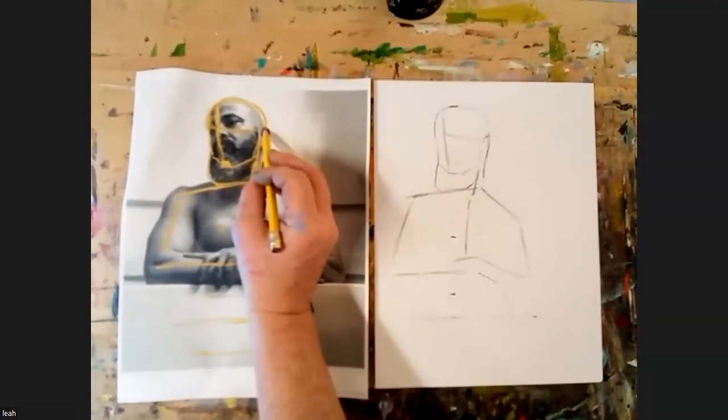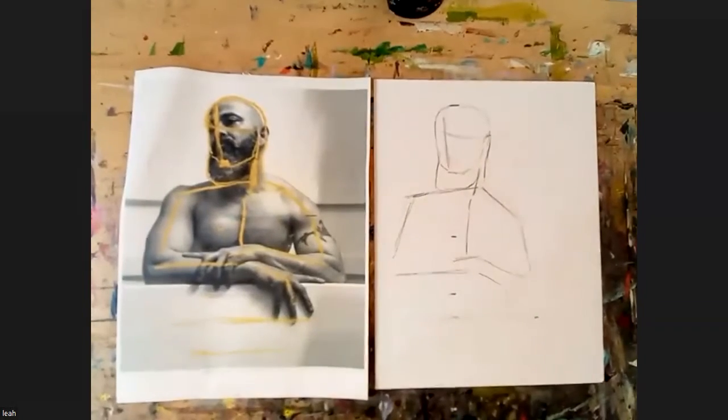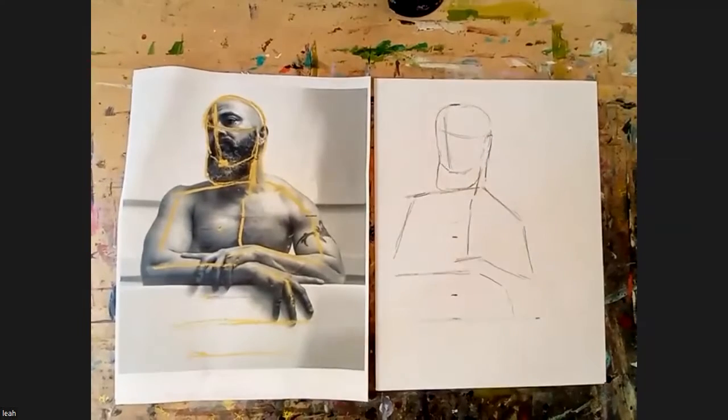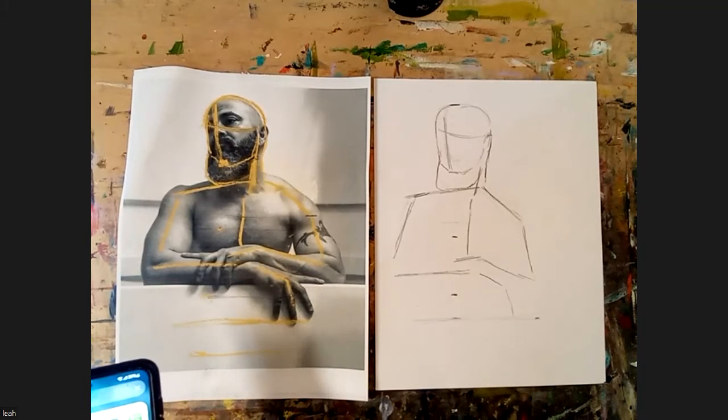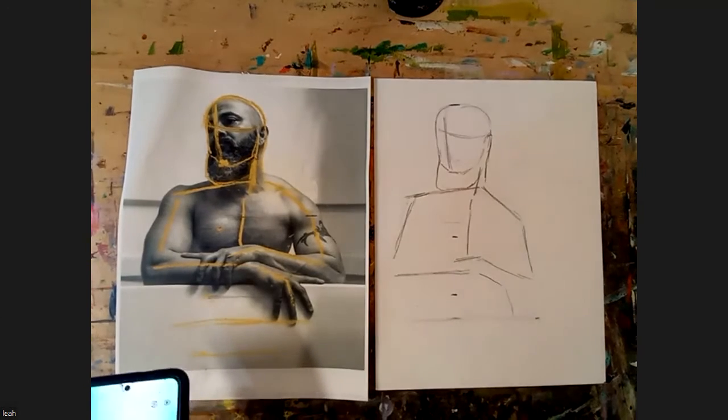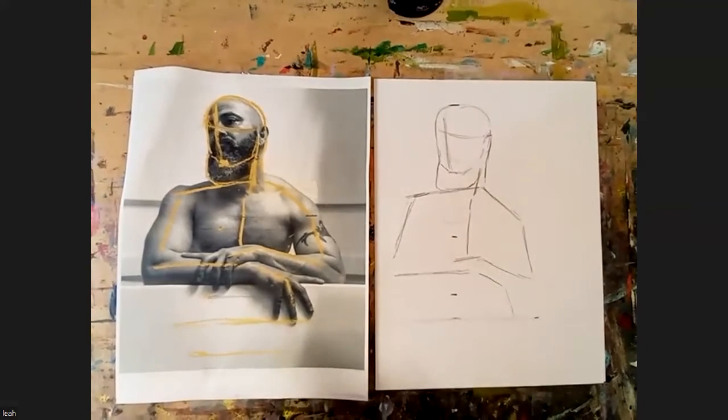It's slightly curvy on the bottom, very curvy on the top, and angles down a little bit. There's that.